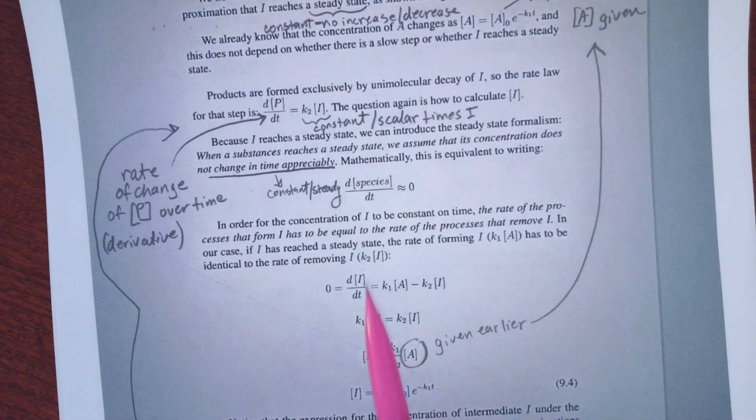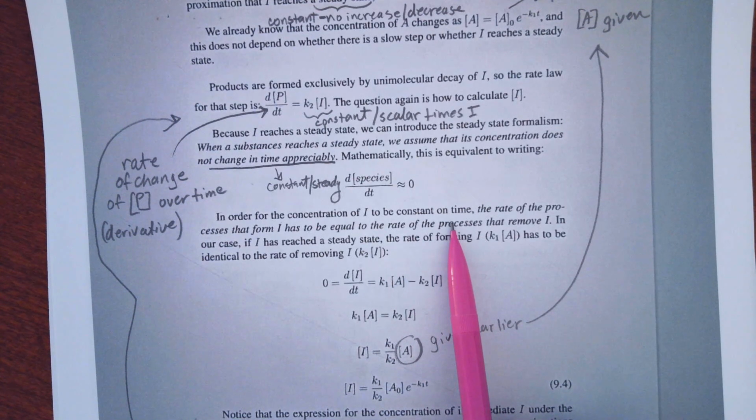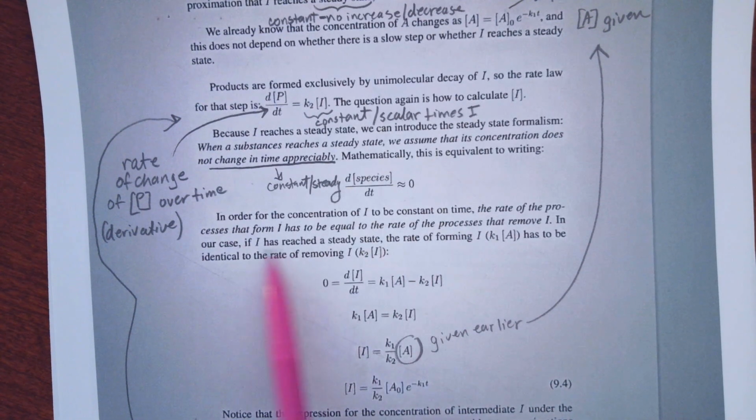So in order for the concentration of I to be constant in time, the rate of the process that forms I has to be equal to the rate of the processes that remove I. All right, so basically they're saying they cancel each other out, right?